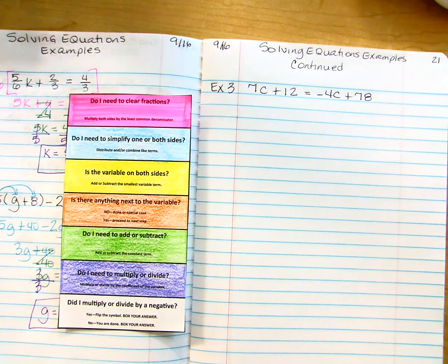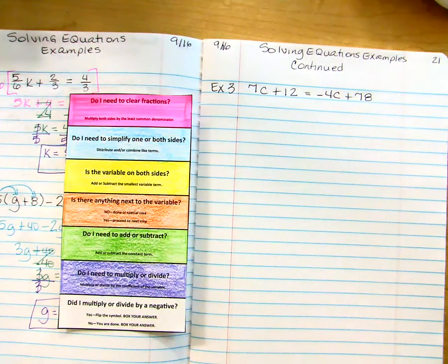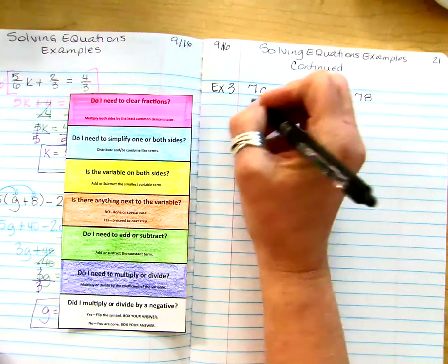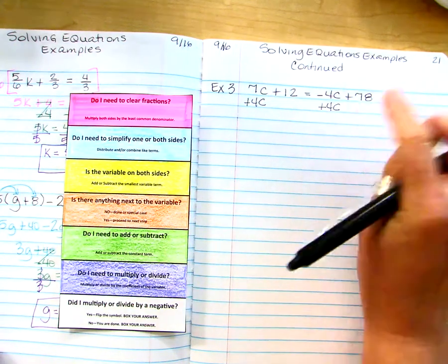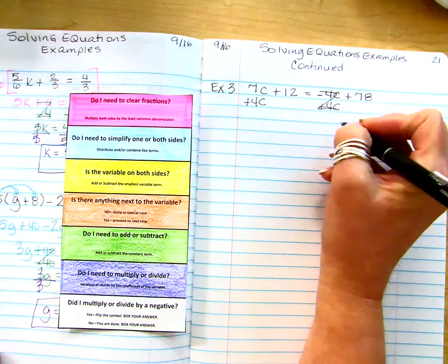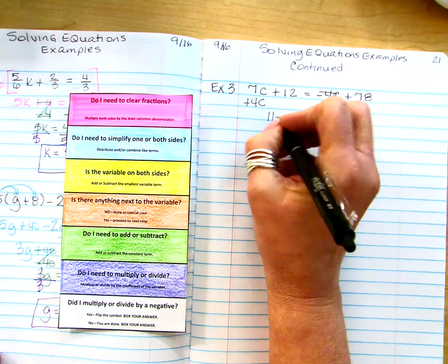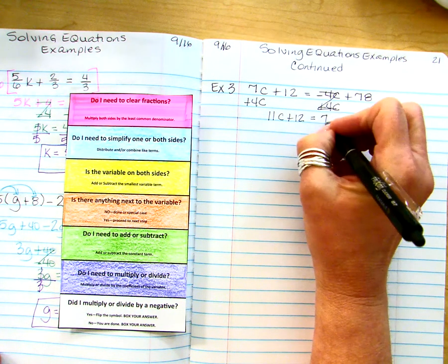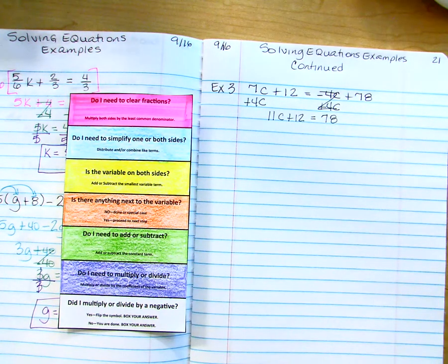We do not. Do we need to simplify one or both sides? We do not. So is the variable on both sides? Yes, it is. So what we need to do is look at the smaller of the two, and that is the negative 4c. So we will add 4c to both sides so that we can get rid of the c on this side. Those zero out on the right-hand side. On the left-hand side, we have 11c plus 12, and what was left on the right-hand side was 78.